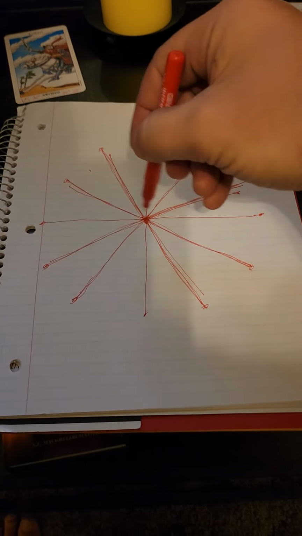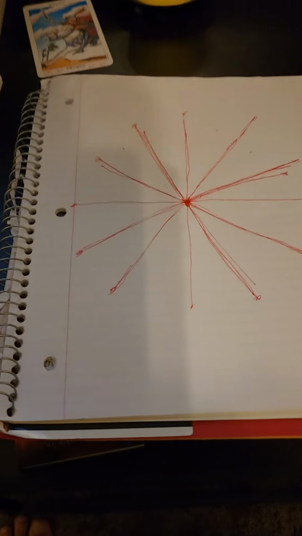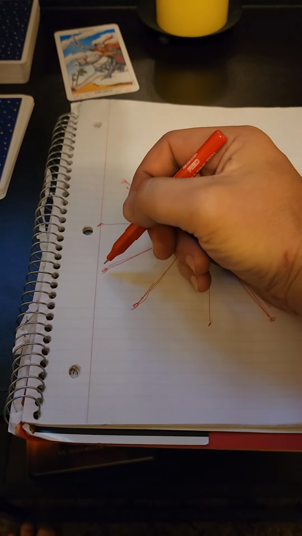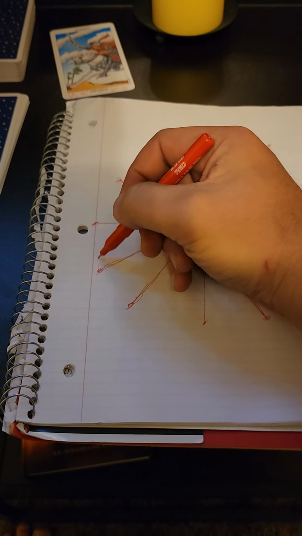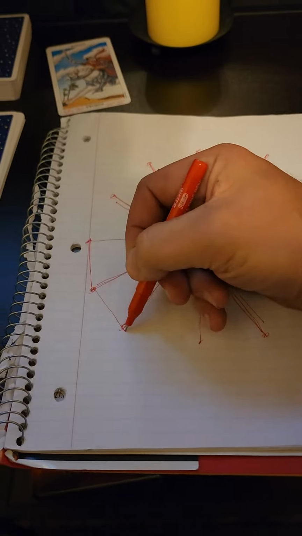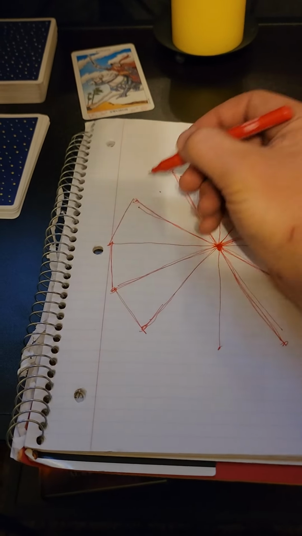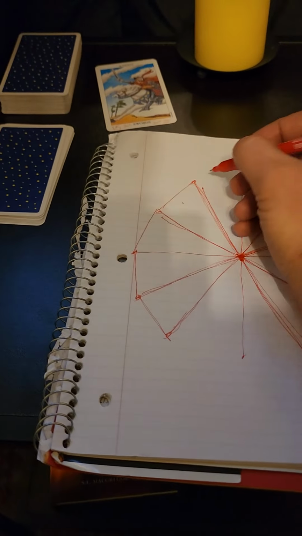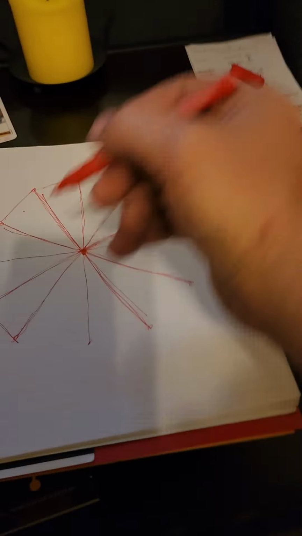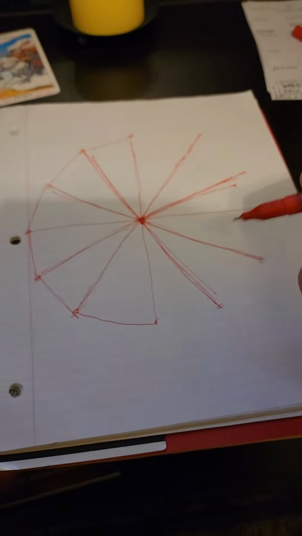So this is the spark, right? And now we're gonna kind of start making. So remember, Saturn is all about, and you know what? Here, so this right here, this right here, this right here.